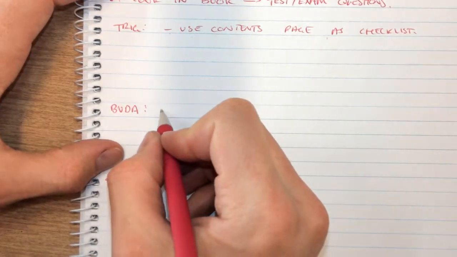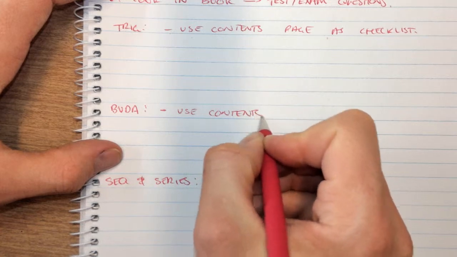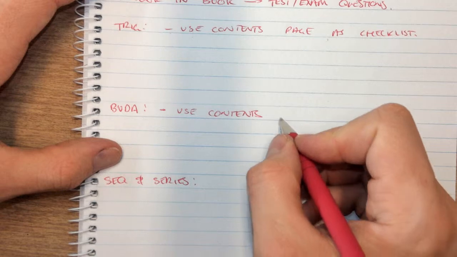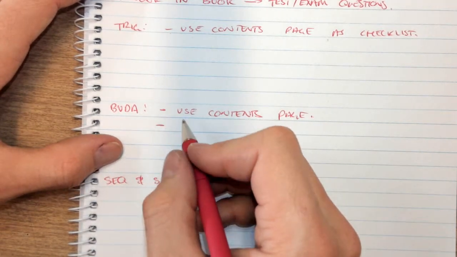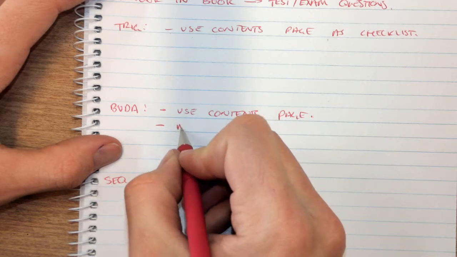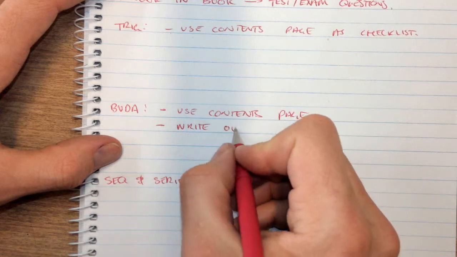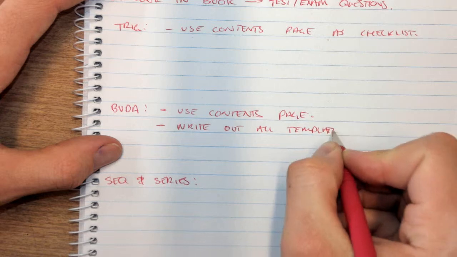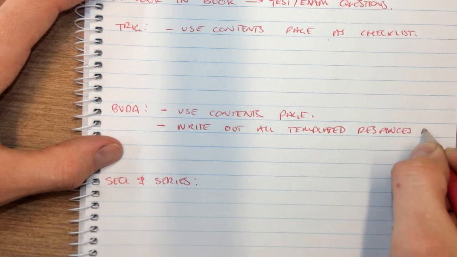Now for bivariate data, that's the one that we have done most recently. And again, you can use the contents page as a checklist in addition to the course content that we mentioned up here on the task website. So make sure you do that. But in addition to that, I think what's really helpful is to try and write out or organize or do something to write out all the templated responses in this unit. So the responses and when to use them.